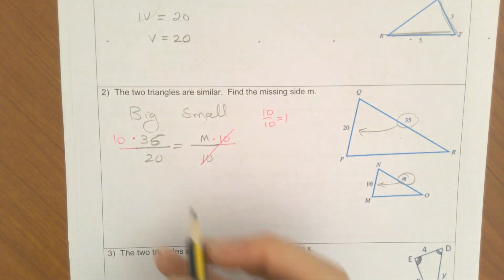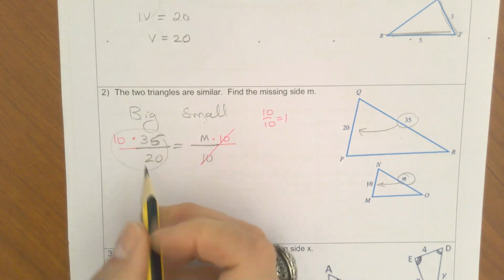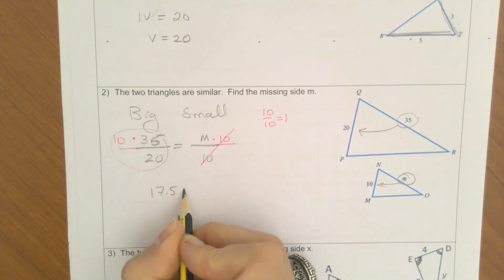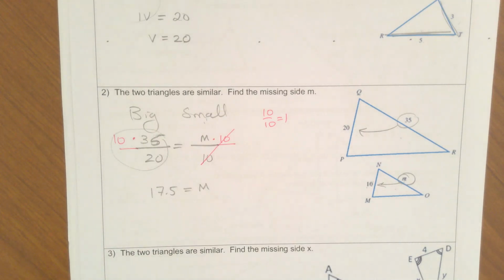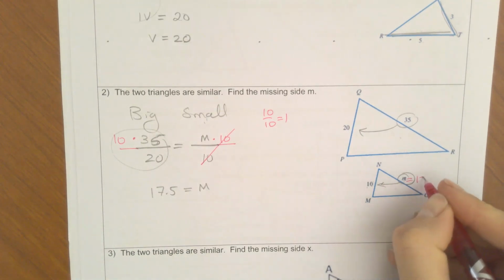Okay. So now, if I put this in my calculator, it's equal to 17.5. And 1 times M is just M. So I go back here. M is equal to 17.5.